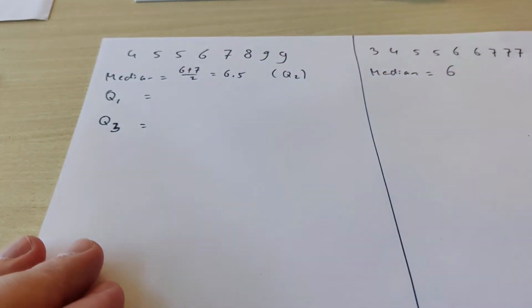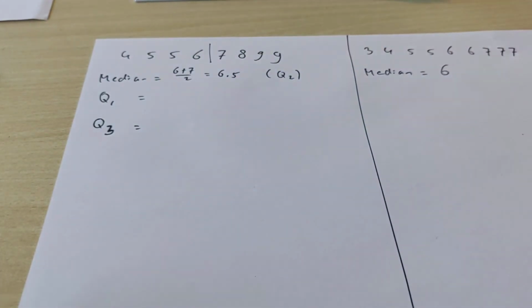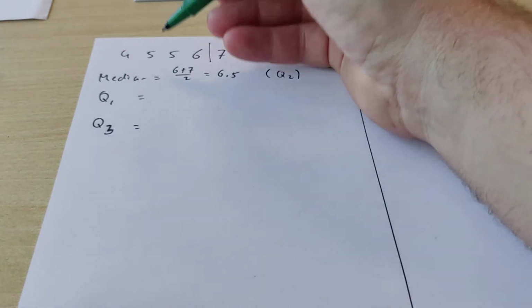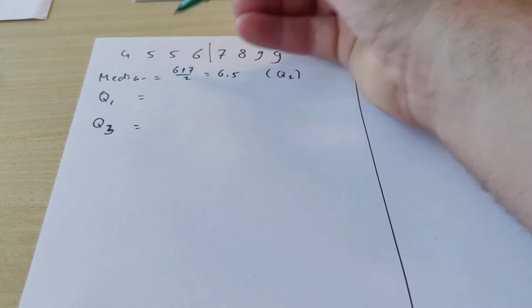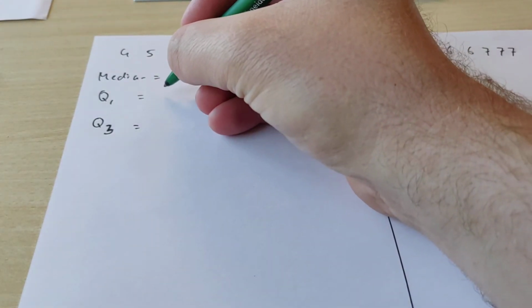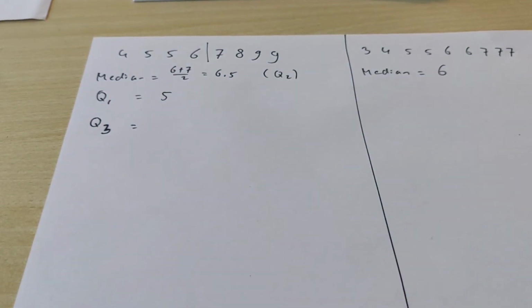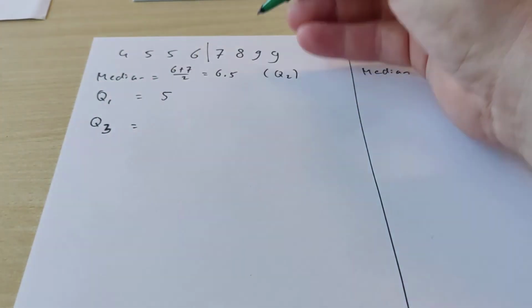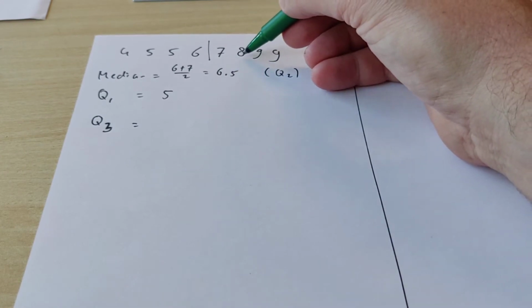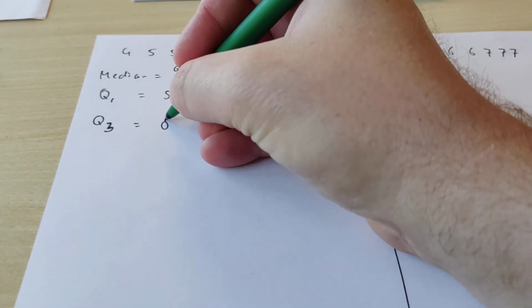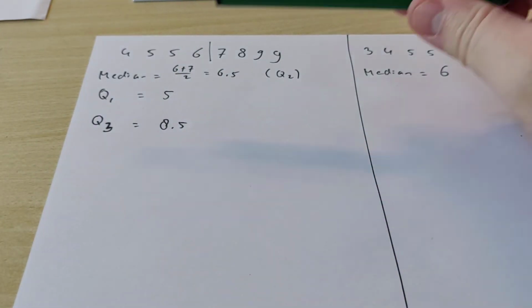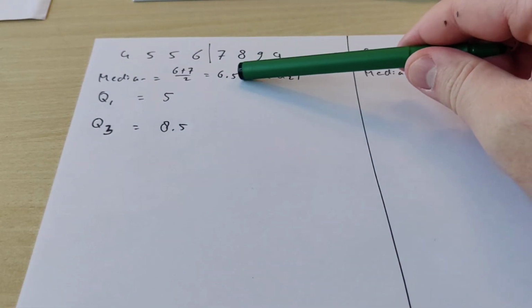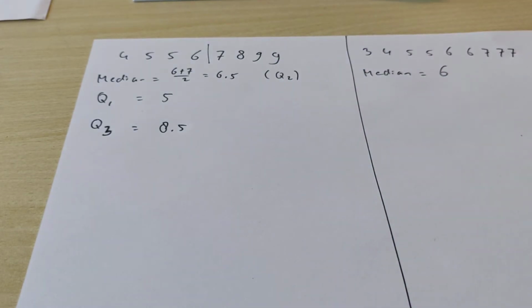If you have all the values here at the top, I'm just going to make a line here and divide it in two. So we have the first half and the second half. The first quartile is the median of the first half. So we can take a look at the 5 and the 5. So the median of the first half is a 5. So that's the first quartile. The third quartile is the median of the second half. So here you see 8 and 9. So that would be an 8.5. So now we have the first quartile 5, the median which is a 6.5, and the third quartile which is an 8.5.